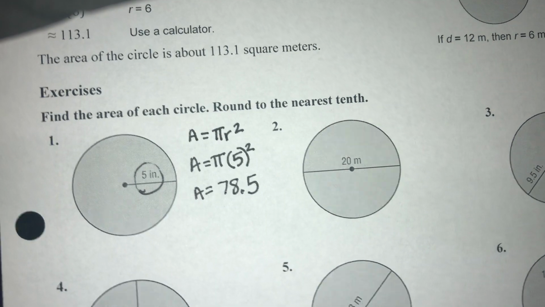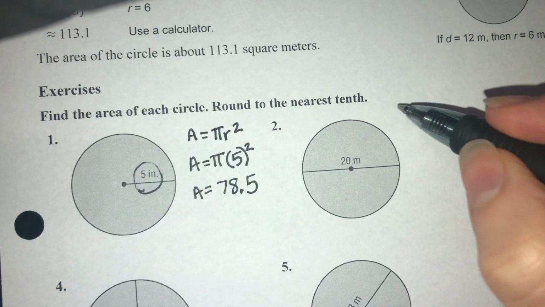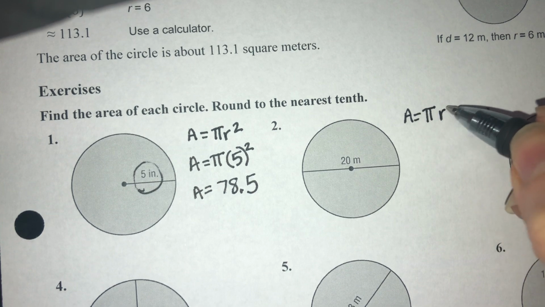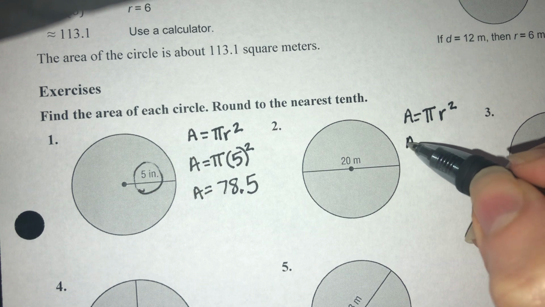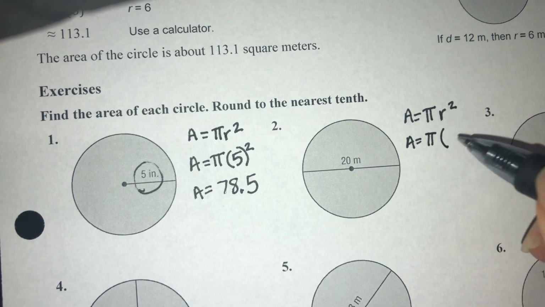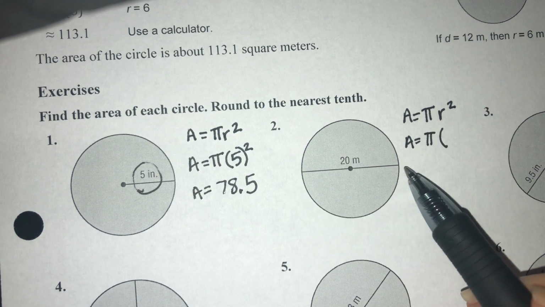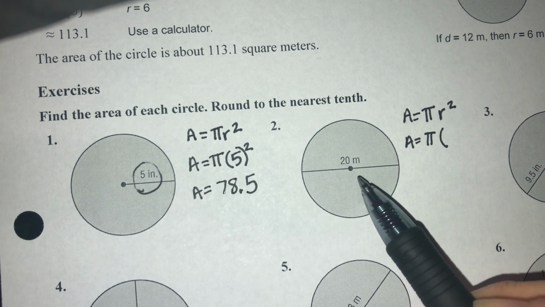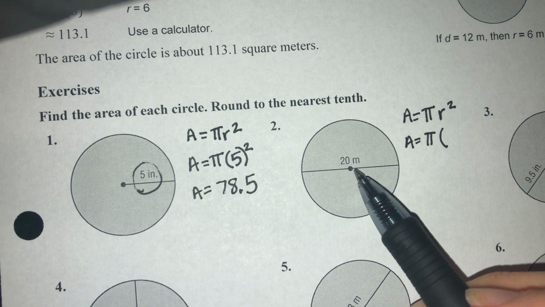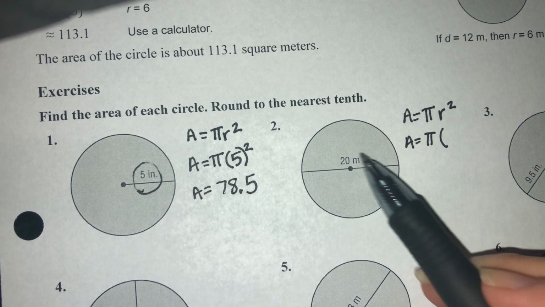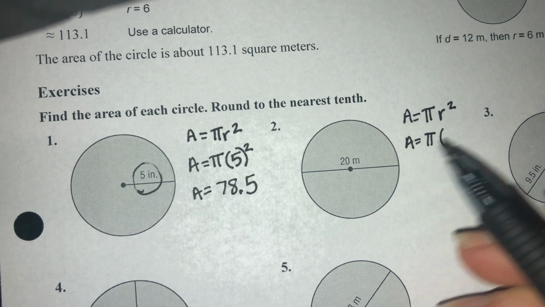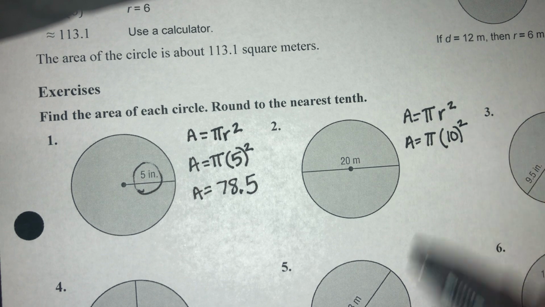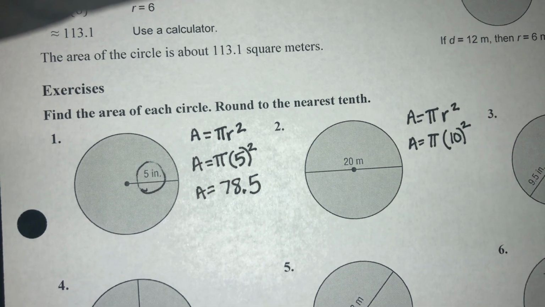Okay, number 2. Same formula, we're finding the area of the circle. Area equals pi times r squared. And this time they do not give us the radius. They tell us all the way across the circle is 20 meters. So that's actually the diameter. You'll remember that the diameter is twice the radius. So to get the radius, we just divide this by 2. What's half of 20? Well, that would be 10. So pi times 10 squared.